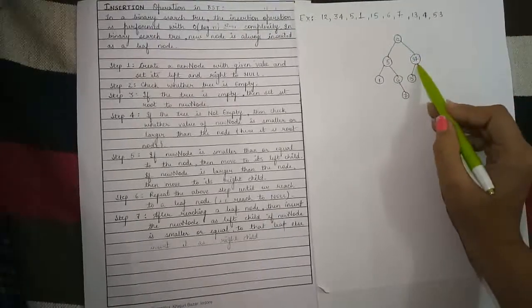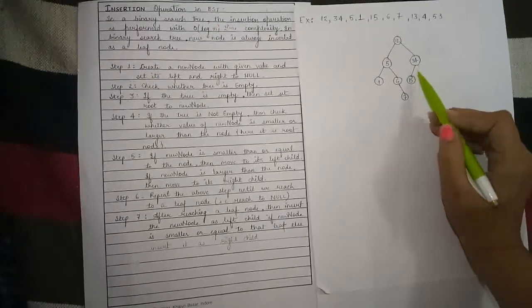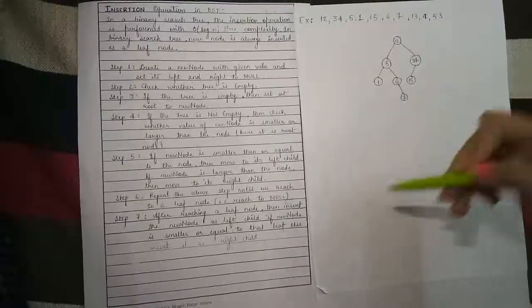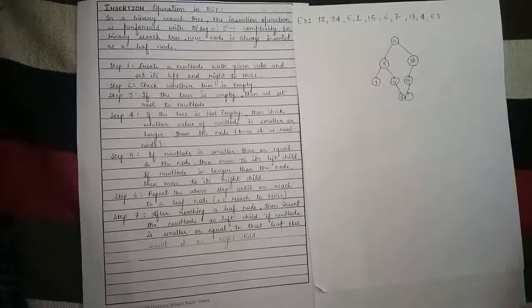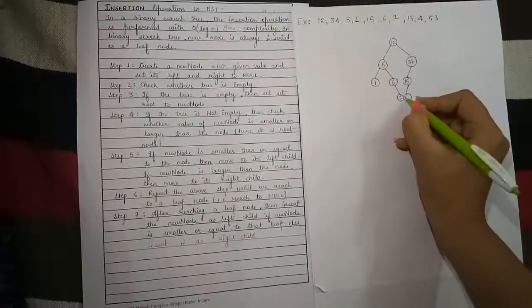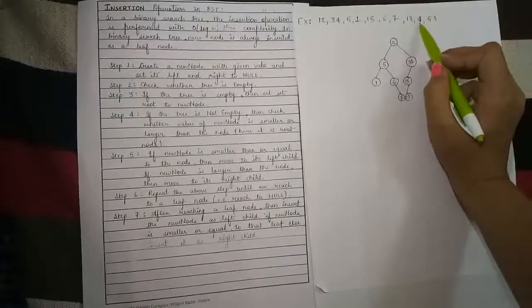Now the next element is 13. 13 is greater than 12 here. 13 is less than 34 here. 13 is also less than 15. So 13 will come on the left side of 15. So 13 is here.